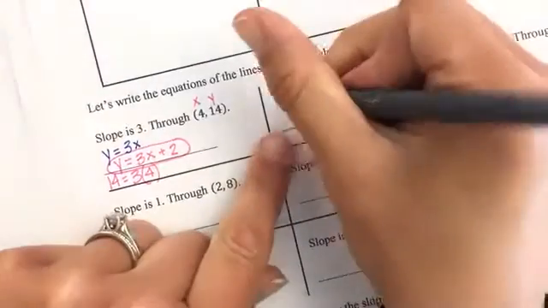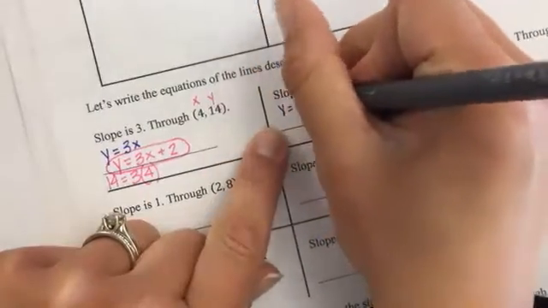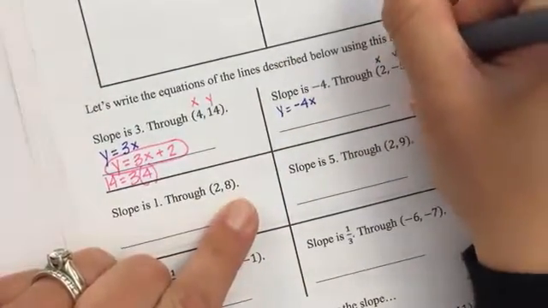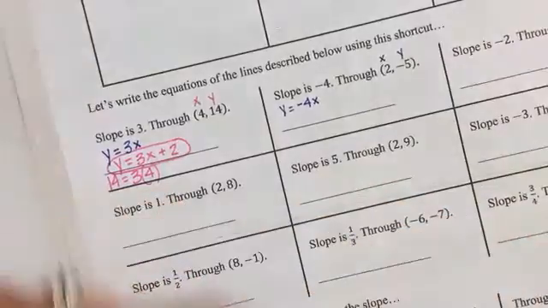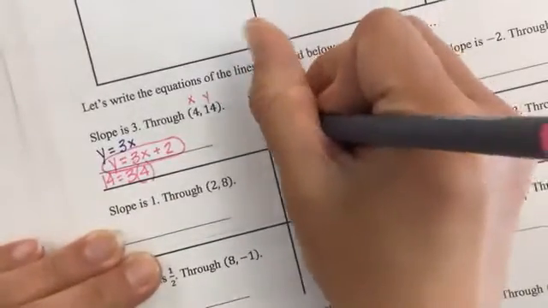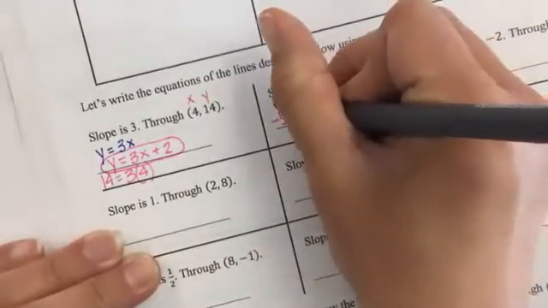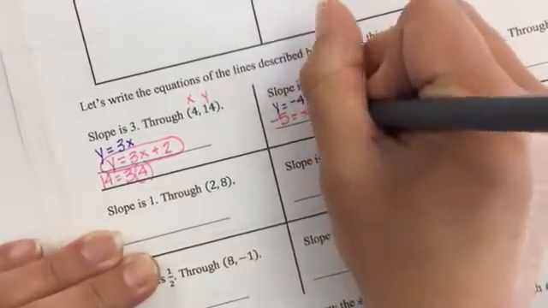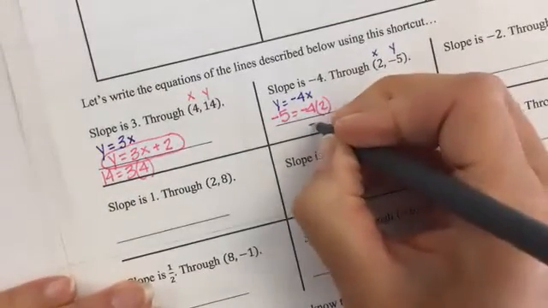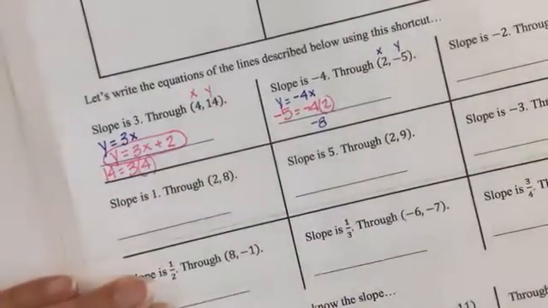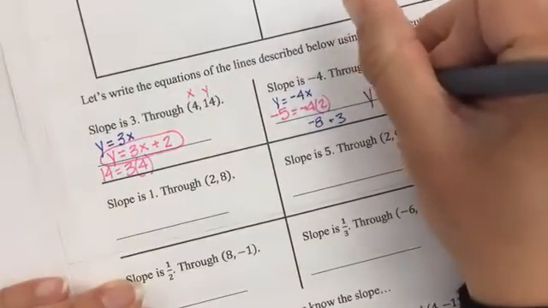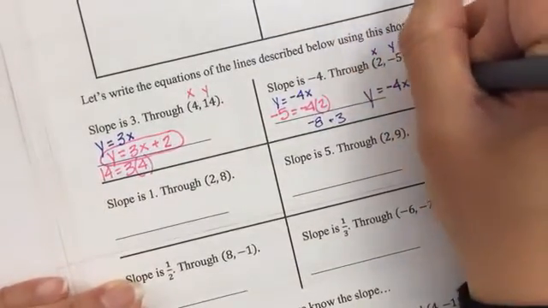So our next one, y equals negative 4x. Our y is negative 5 and our x is 2. So negative 4 times 2 gives me a negative 8. What would I need to add to negative 8 to get negative 5? Plus 3. So your equation is y equals negative 4x plus 3.